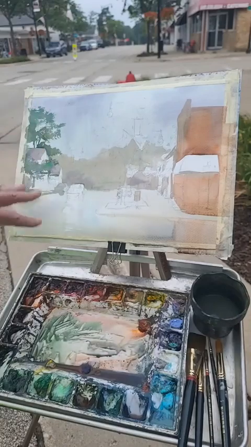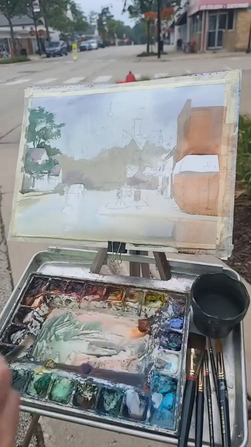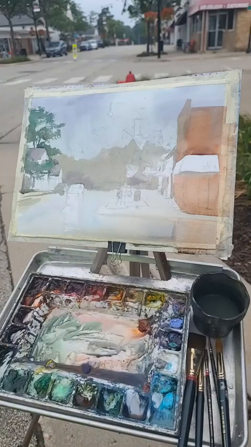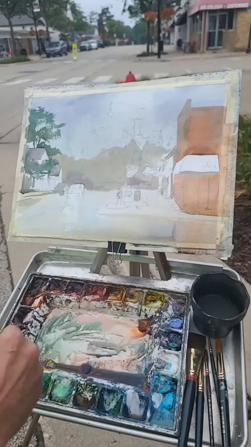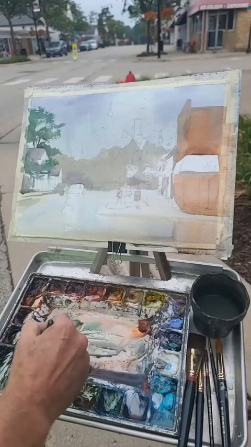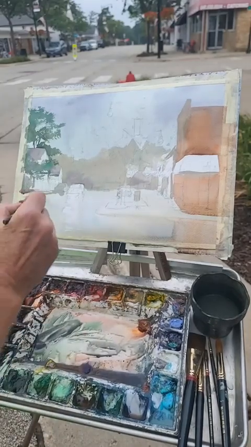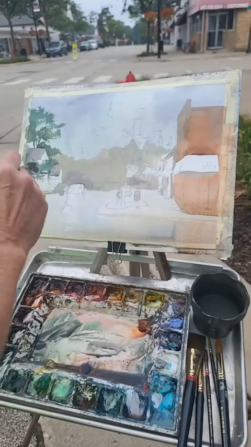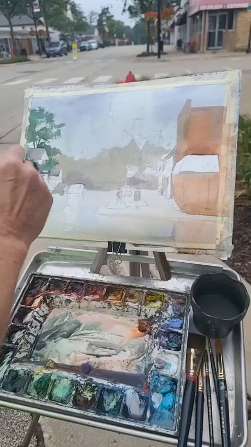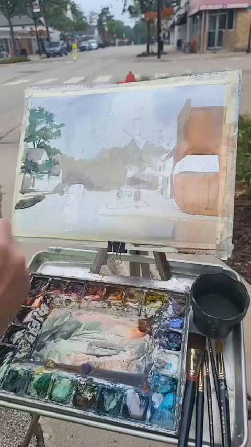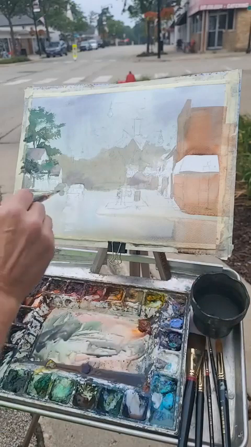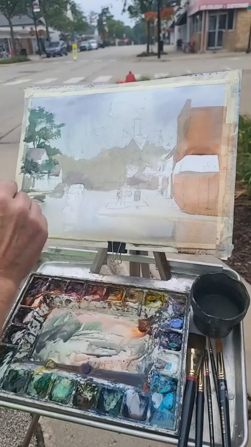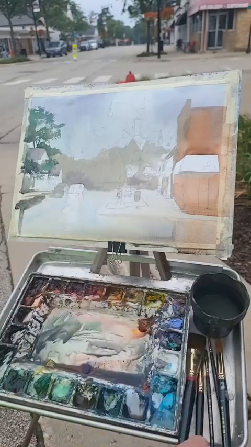Now all this dark over here will be going into the street, so let's just put that right into the street. So we'll take a little bit of the grayish green, and this is some of this foliage a little bit darker. And I'm going to put the darks in. This is my middle tone dark, so not my darkest darks yet. And use my bigger brush.